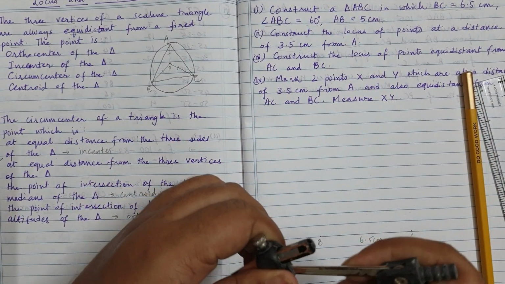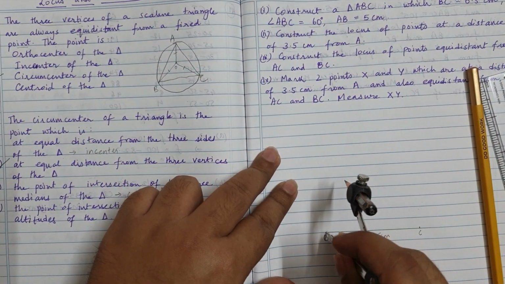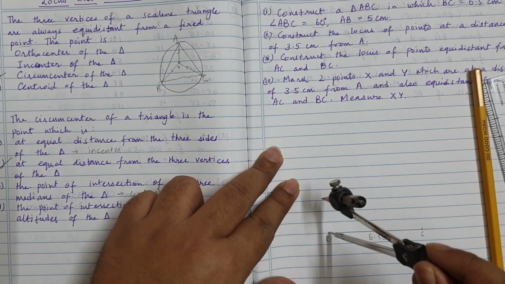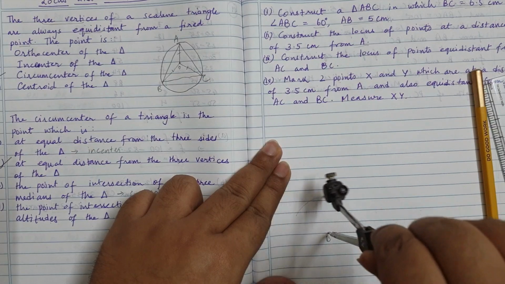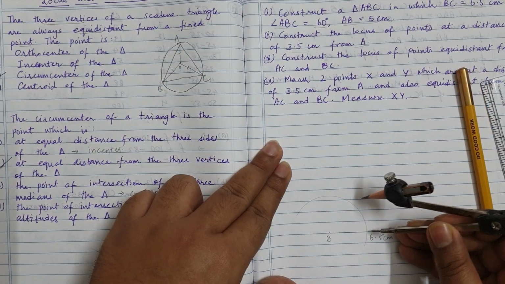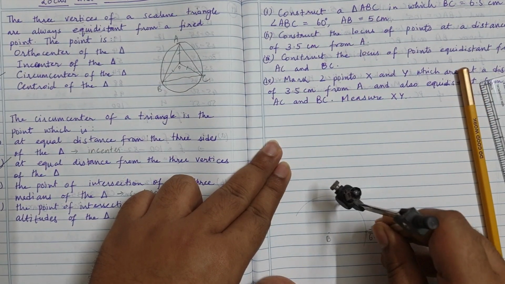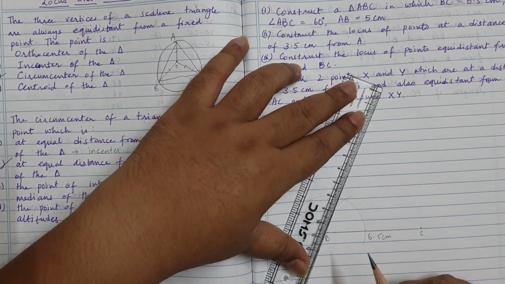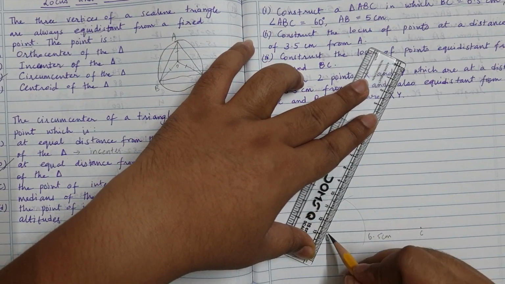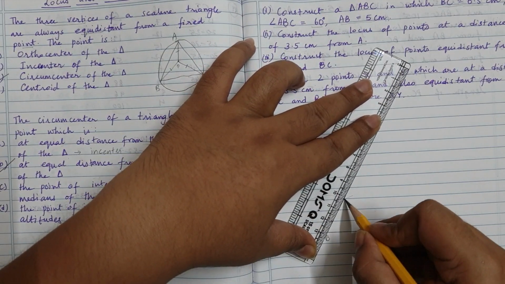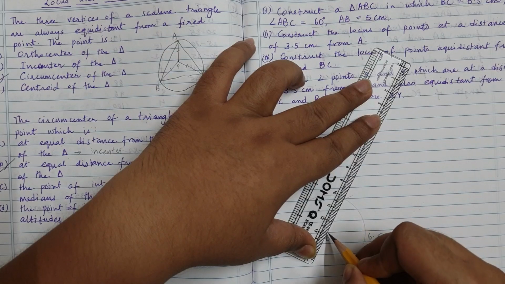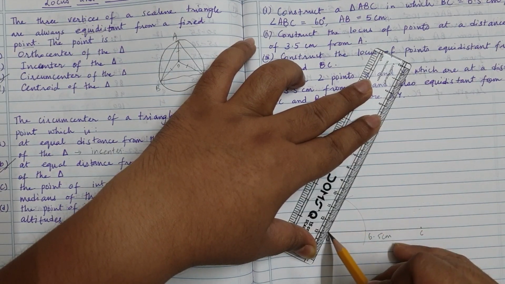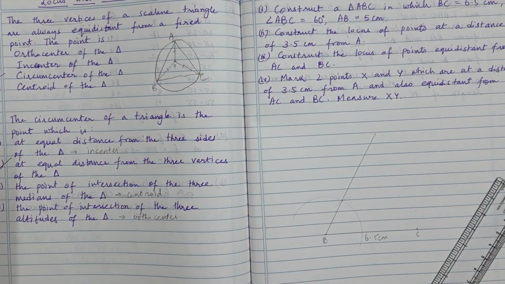I'll take my compass, center at point B with some suitable radius, and I will draw one arc. Then center over here, I'll cut the arc over here, and then I will join these two points. Okay.